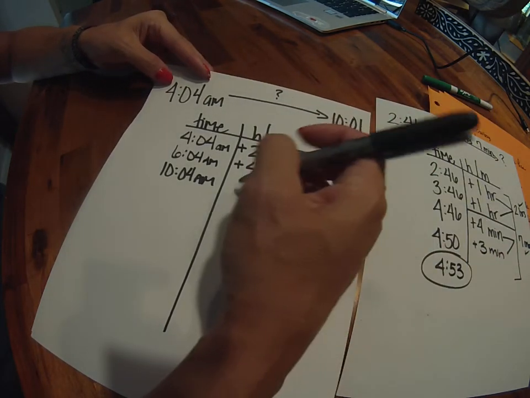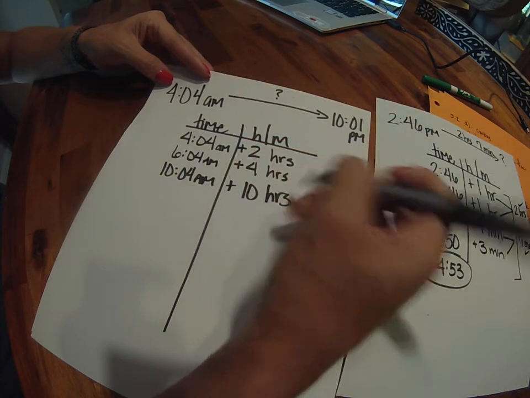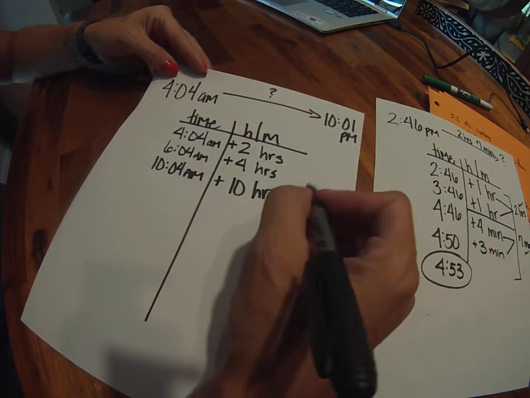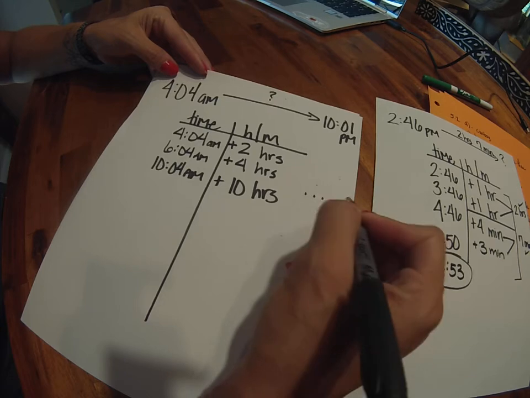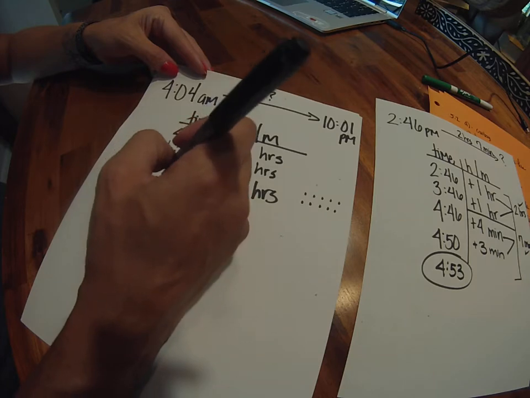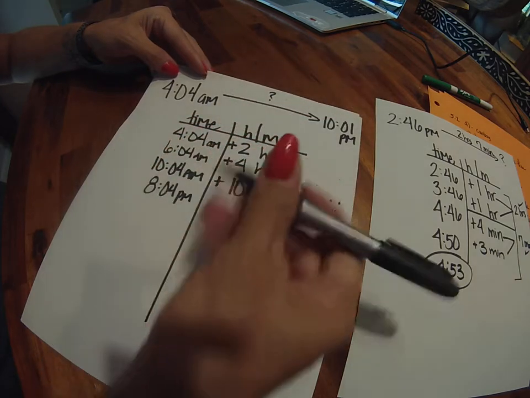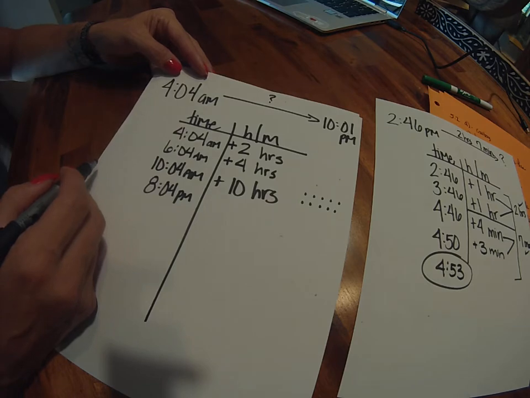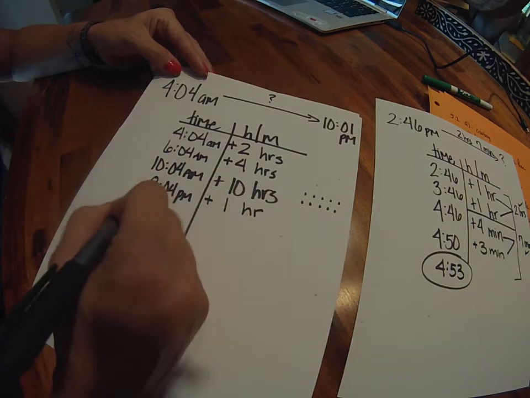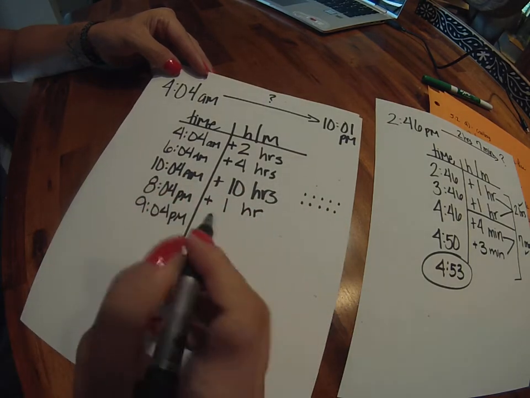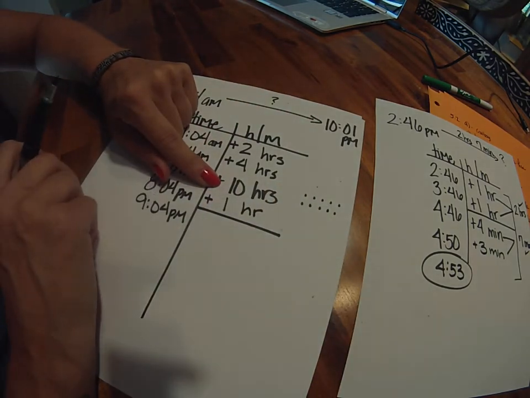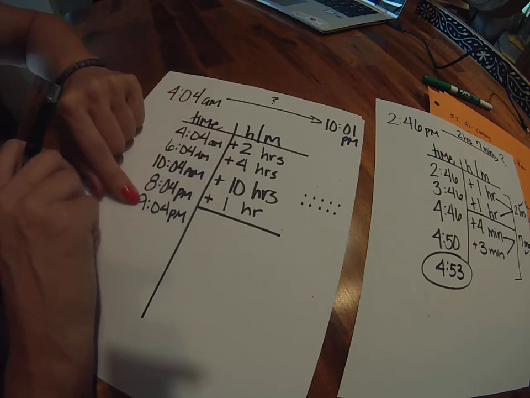So I'm going to add 10 hours. So 10:04 a.m., and I have them use dots. 10, 11, 12, 1, 2, 3, 4, 5, 6, 7, 8. So 8:04 p.m. I'm going to add one more hour. Takes me to 9:04 p.m. I can't add another hour because then I'll go over. So I'm done with my hours. I'm going to wait until the end to add up my hours. So let's go 9:04 p.m.